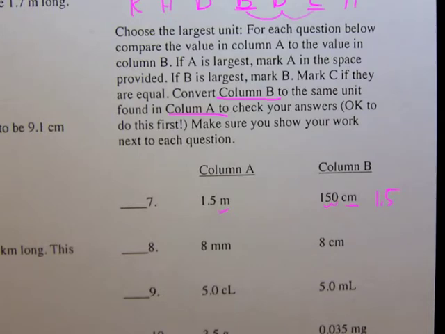So that's 1.5 meters. These are equivalent. And so, that's 1.5 meters here. And so I put a C there if they're the same, according to the directions.